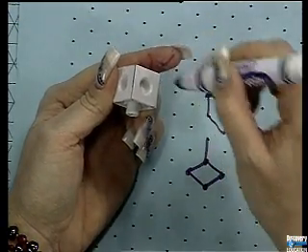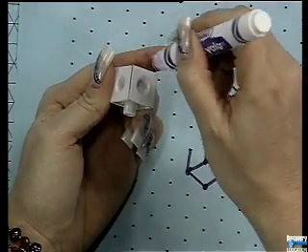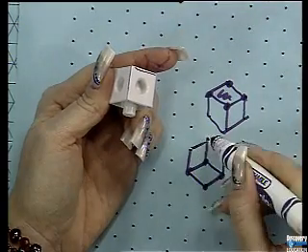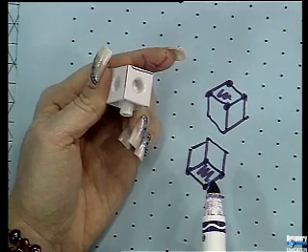Of course, there's 1 on the right, and there's 1 on the left. And then, of course, there are the 2 on the base of the cube right here. So here's my cube as if I were looking from the bottom perspective.